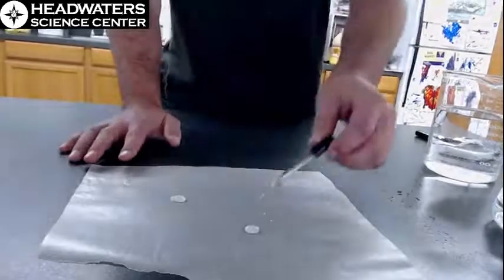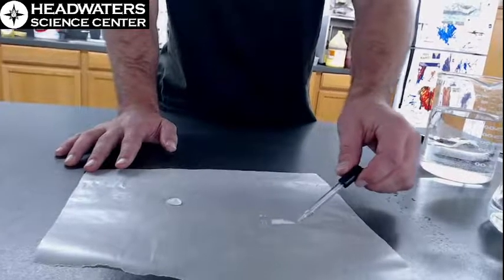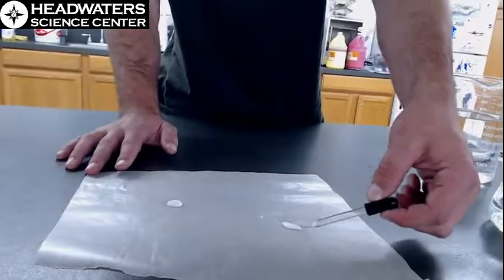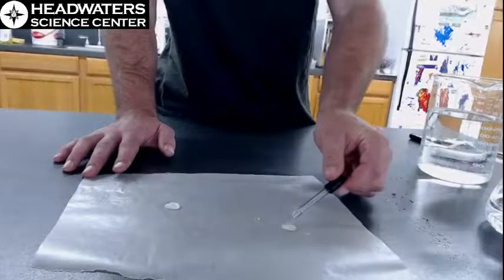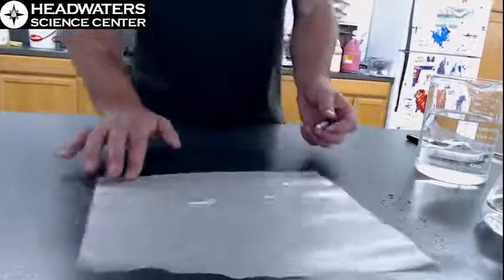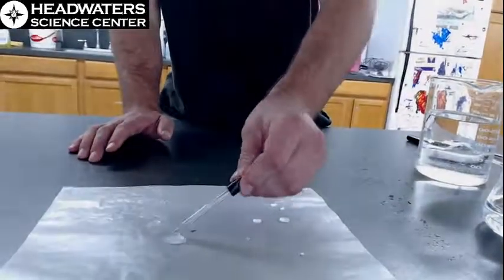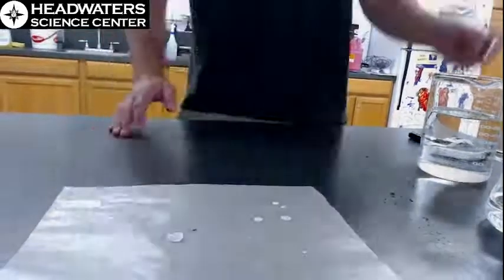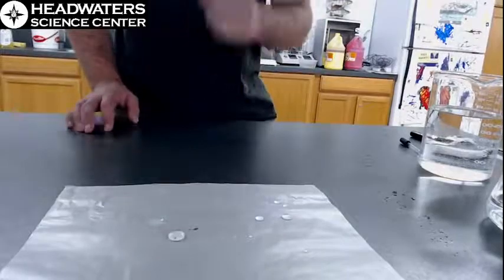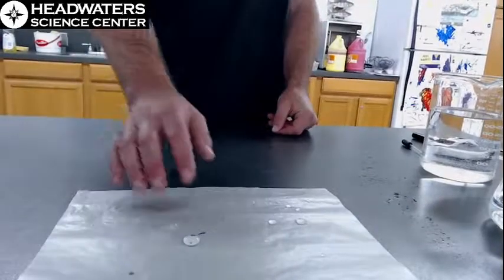It's not sticking, and you can even drag water around just by connecting to it, just by having more water closer to it. So cohesion having effect right here on this wax paper.